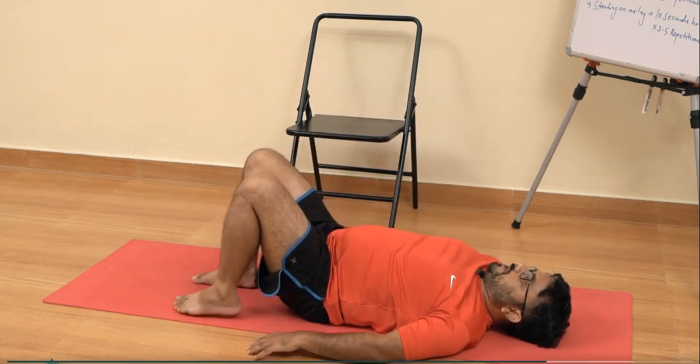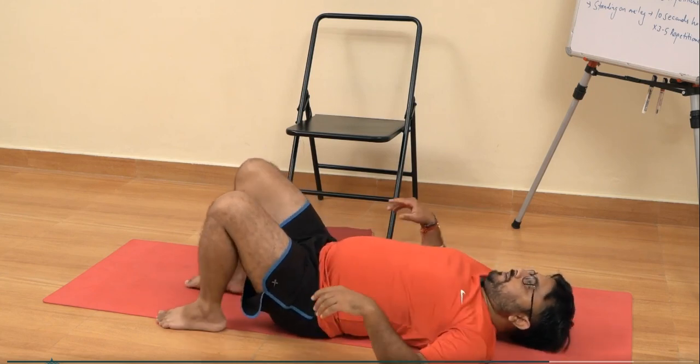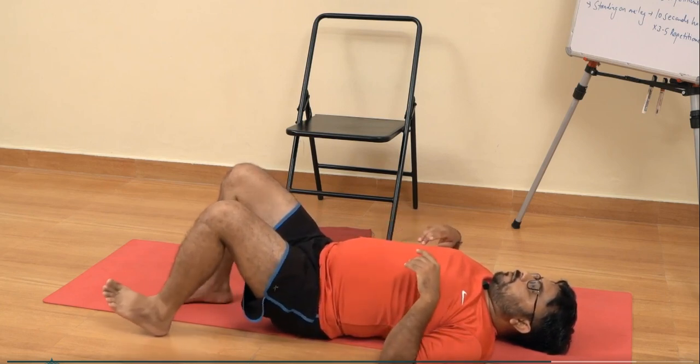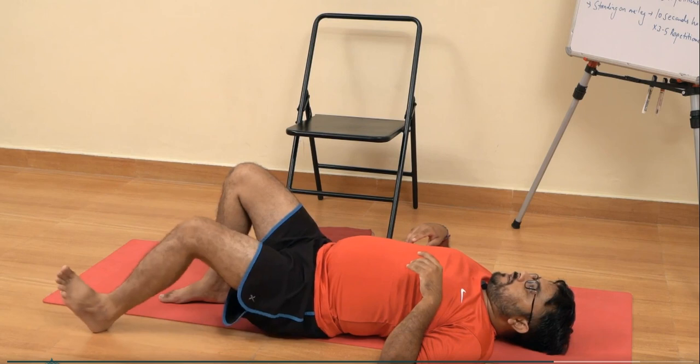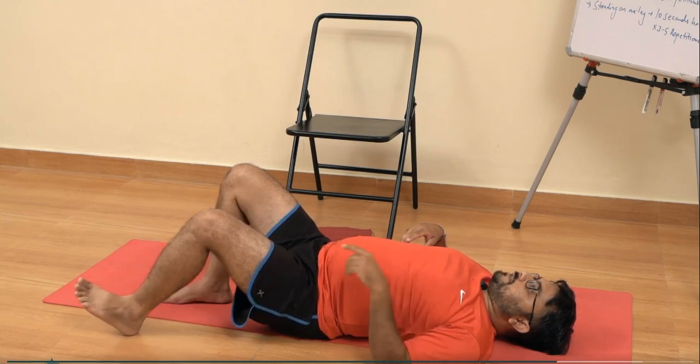For the quadriceps drill, you have to take one side out of the mat slightly. One side out of the mat, just try to slide your heel. Quadriceps drill. Slowly, slowly, and slowly bend. Then slide your heel slightly, slowly, and slowly.